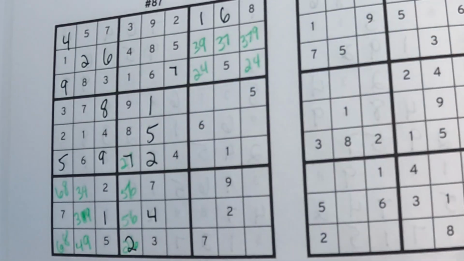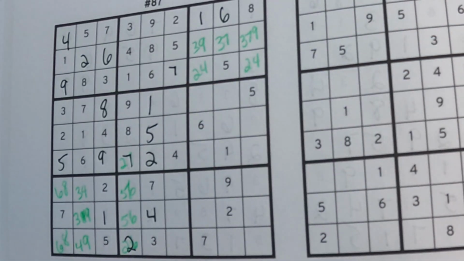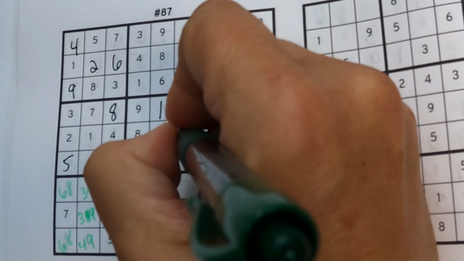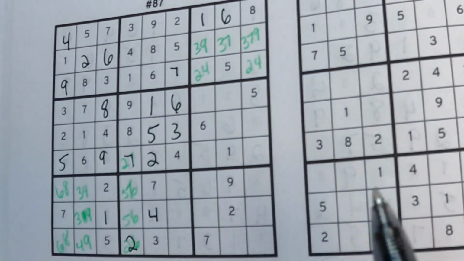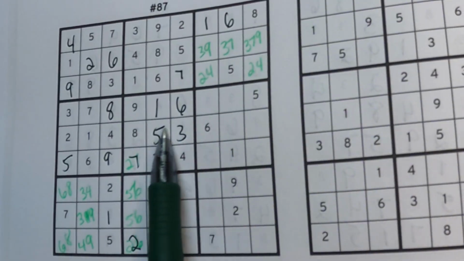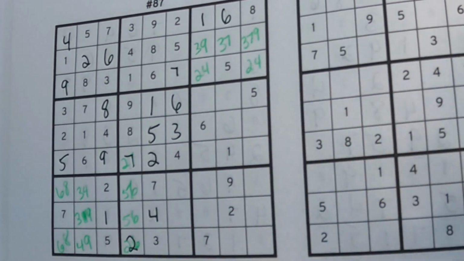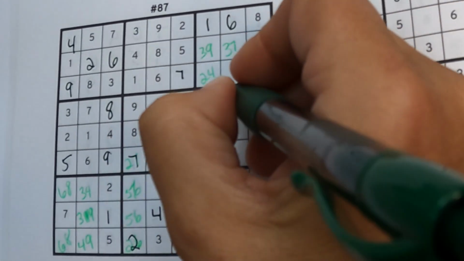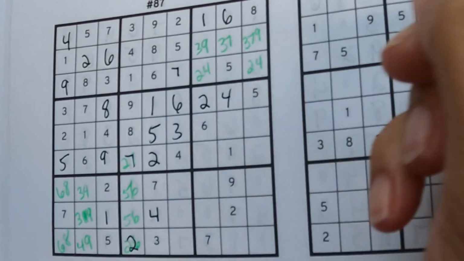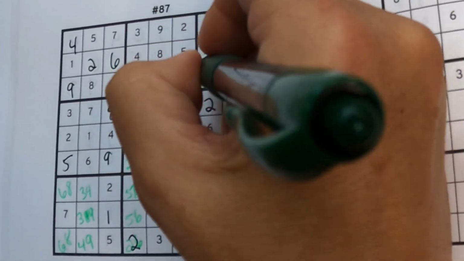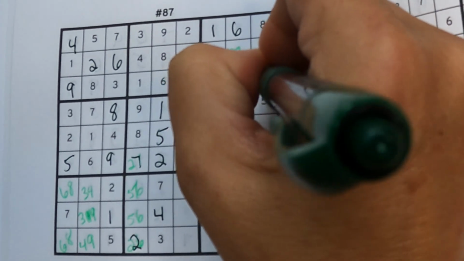For this box now, we're missing 3 and 6. We've got a 6 here, so 3, 6. For this row now, we're missing 2 and 4. We've got a 2 here, so 4, 2. That 2 makes this our 4, 2.